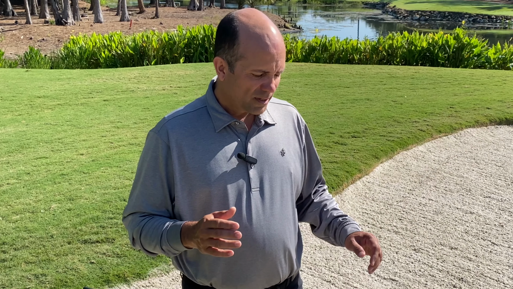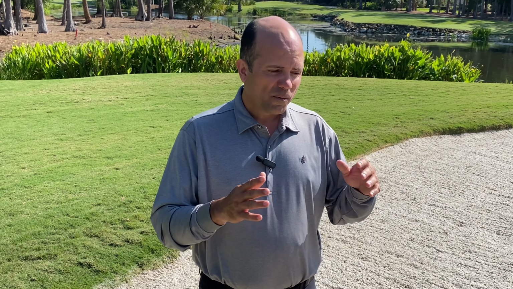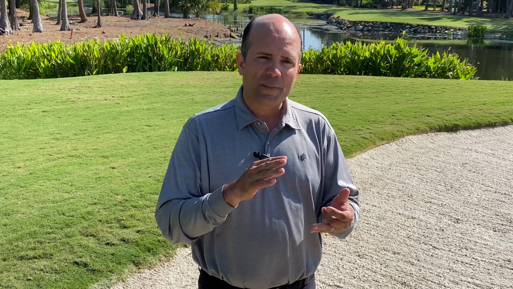Now we're going to talk about the Pine bunkers. Some concerns have been brought to our attention, like is the Pine sand in the bunkers different? Well, folks, this sand is called G-angle sand, and it's the same sand that we have on the estuary bunkers, on the palm bunkers, and all the practice facilities' bunkers.